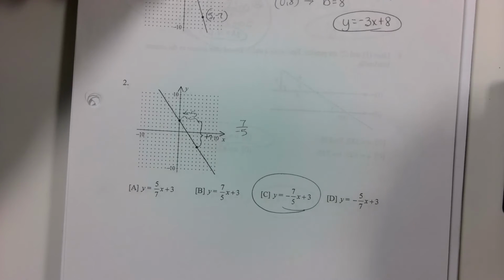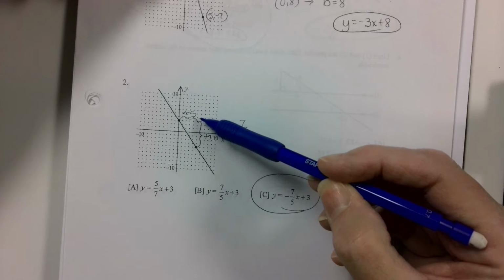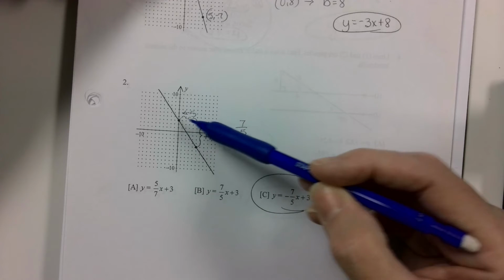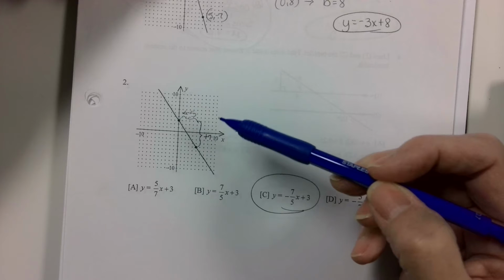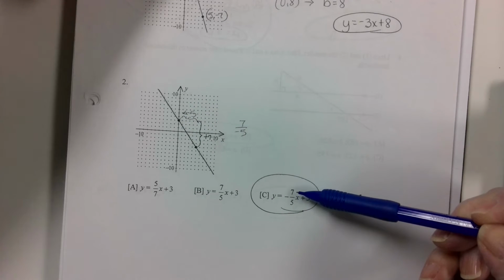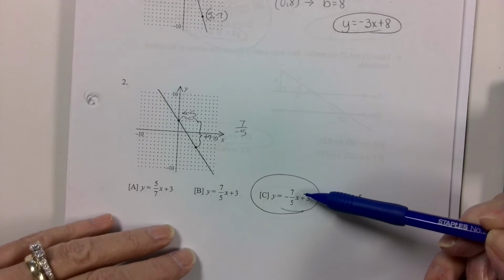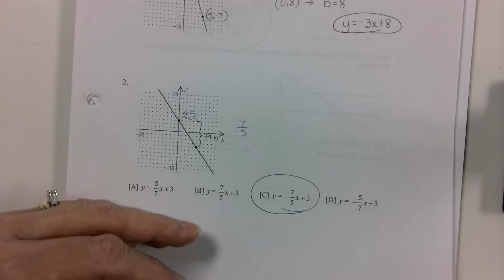Another example right here. From this point to this point, you're going to rise 7 and go left. You run 5, but it's to the left, so it's negative. It's going through 3 on the y-axis. So this will be your answer: y equals -7/5 x plus 3. That should be a review.